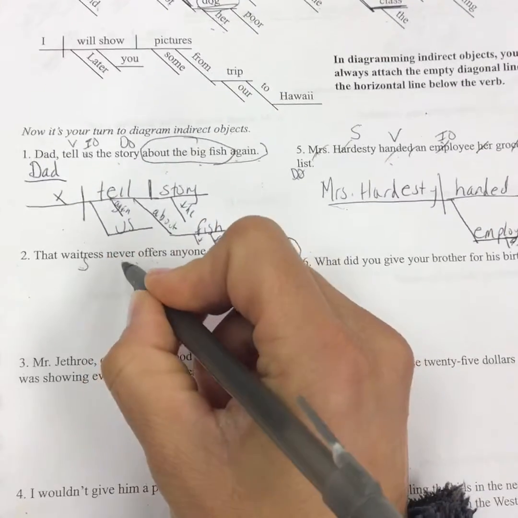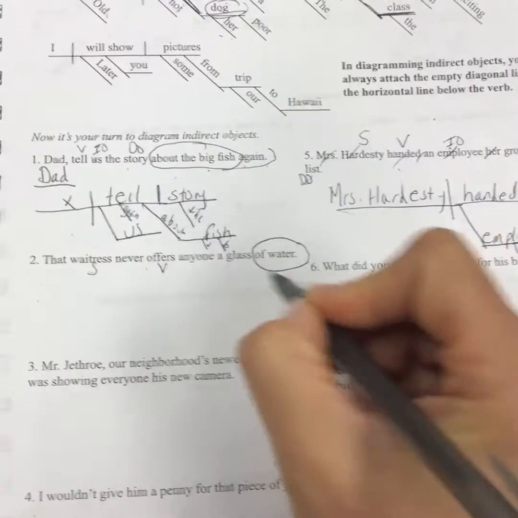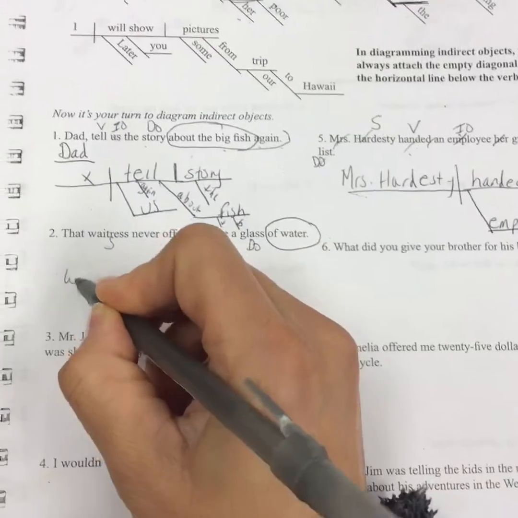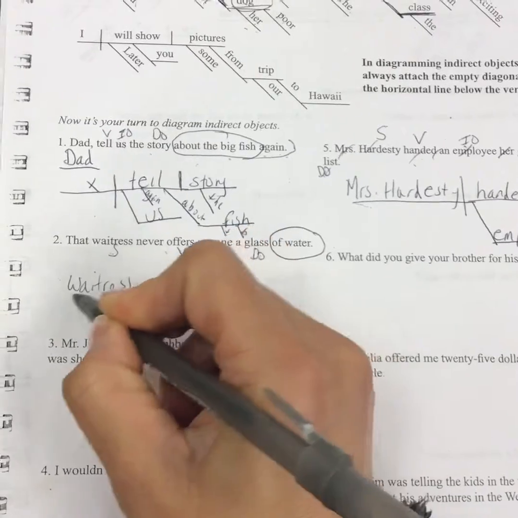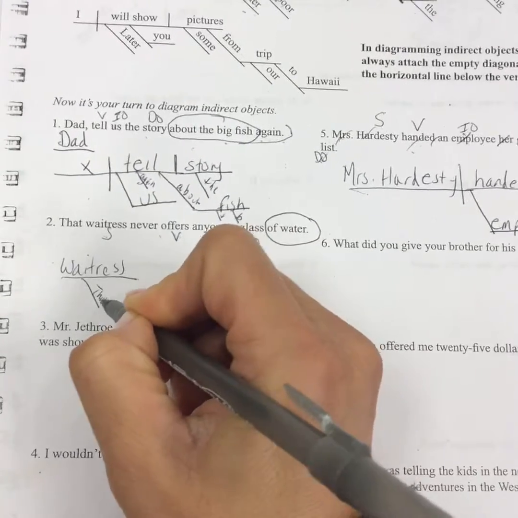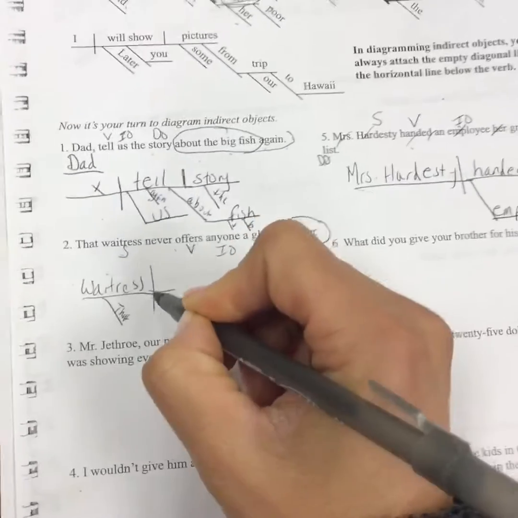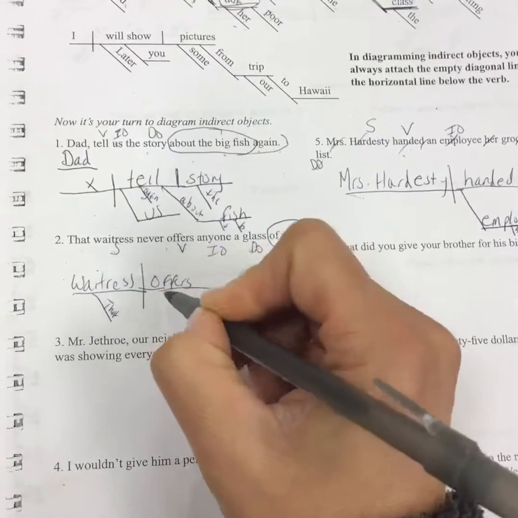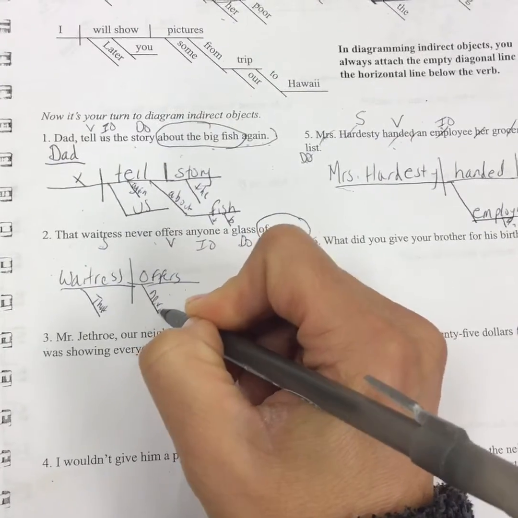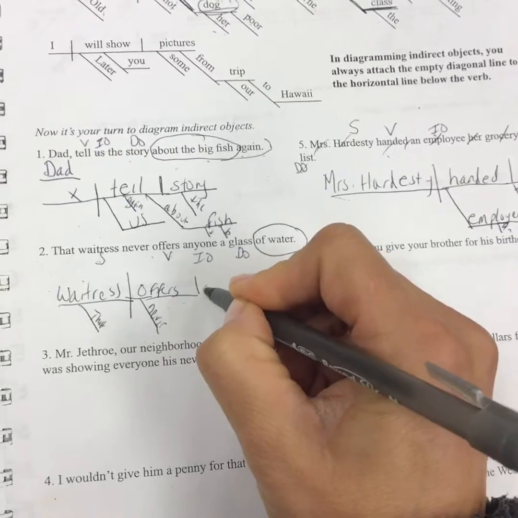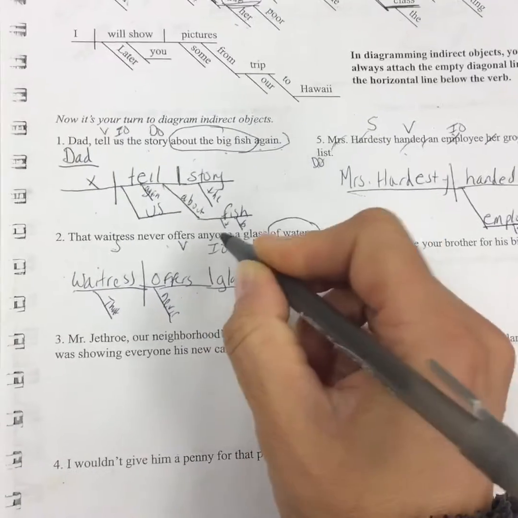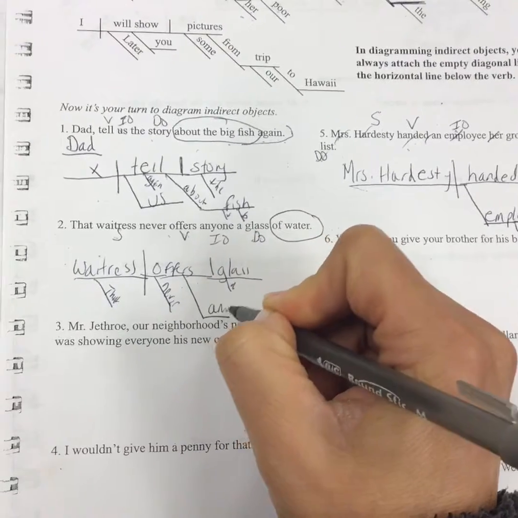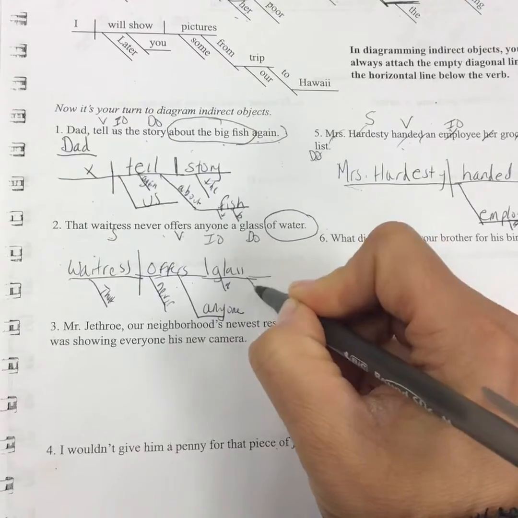Waitress is our subject. Offers is your verb. Offers what? Glass. To whom? Anyone. Okay. Waitress, and then we have that. Again, this should be a review because we already took a quiz on this. Offers. Never's describing when, so it's an adverb underneath. Never offers what? Glass. We have anyone as our indirect object. And then of water.